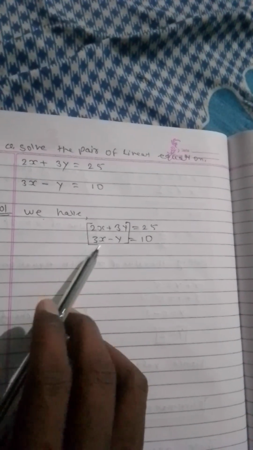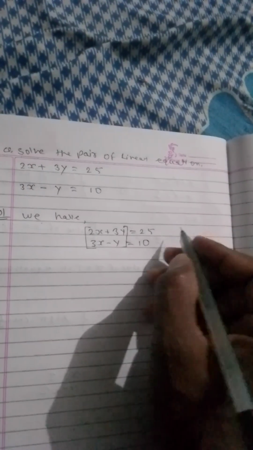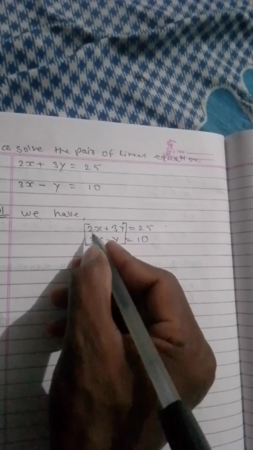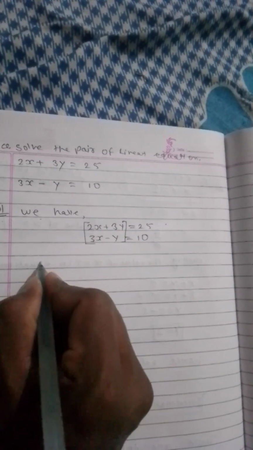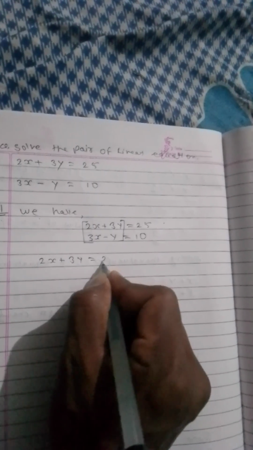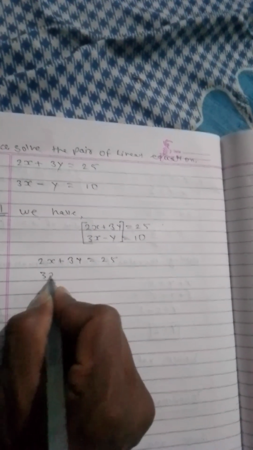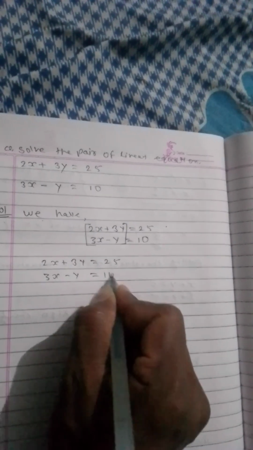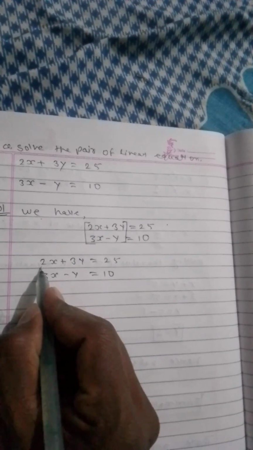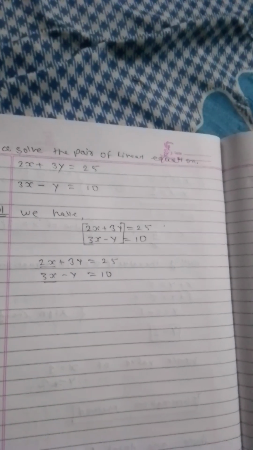How can we make this variable equal? For that we will multiply some number. I will write again now, otherwise you may be confused. 2x plus 3y is equal to 25, 3x minus y is equal to 10. That is just from the question. How can we make this equal?